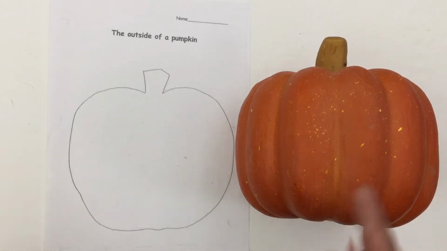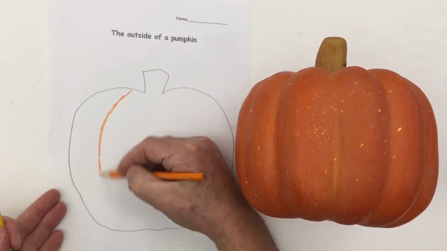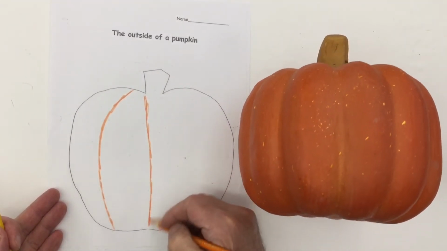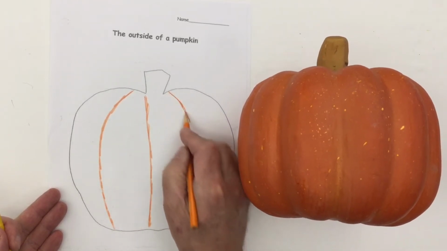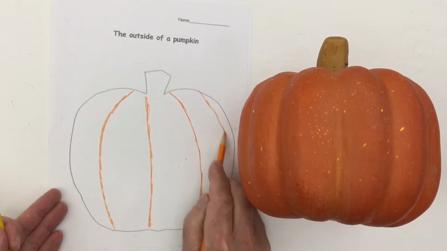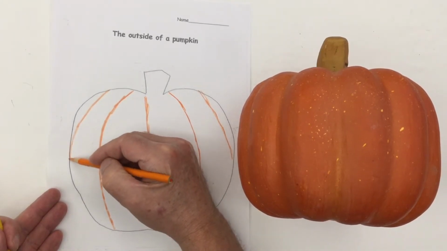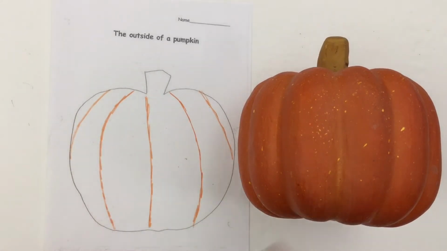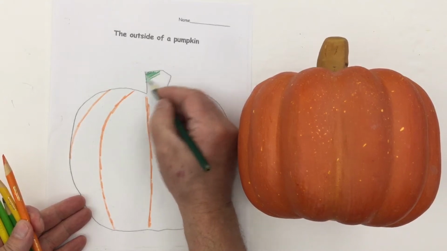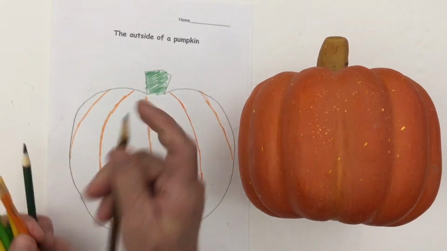So I can see in this pumpkin, which is actually a model of a pumpkin, that it's got orange lines that go through it. So I'm going to draw on those orange lines. And I can see the stem is actually, well, in a real pumpkin, quite green, quite a dark green. It does get a little woody, so there could be a bit of brown in it.